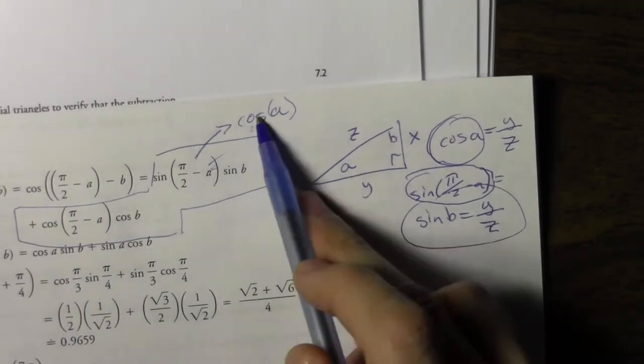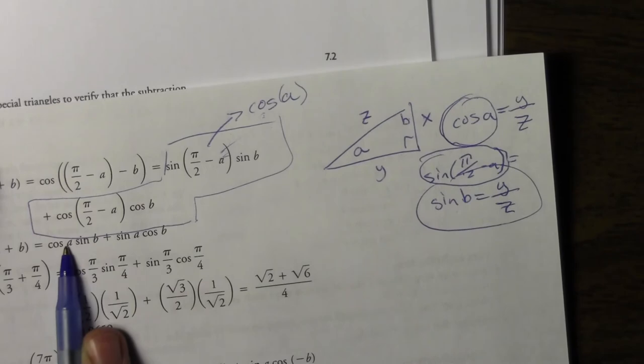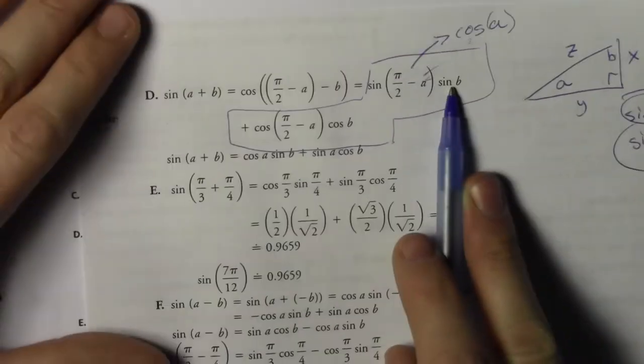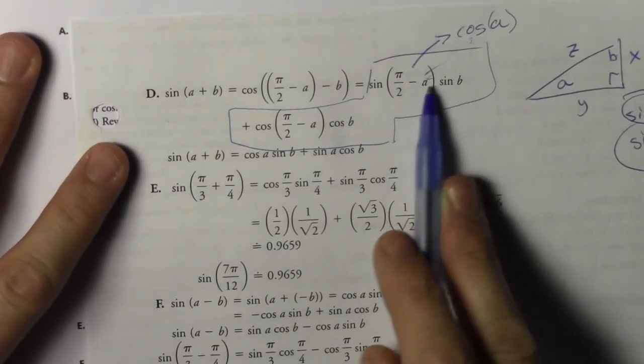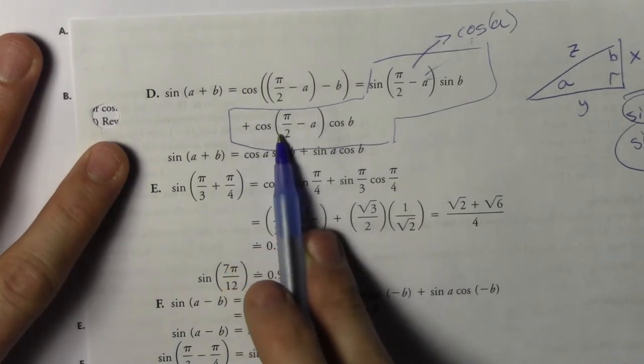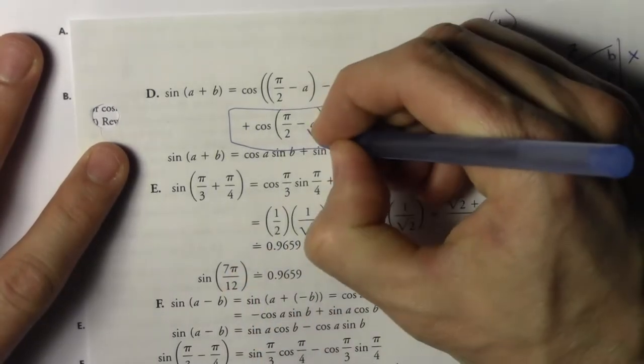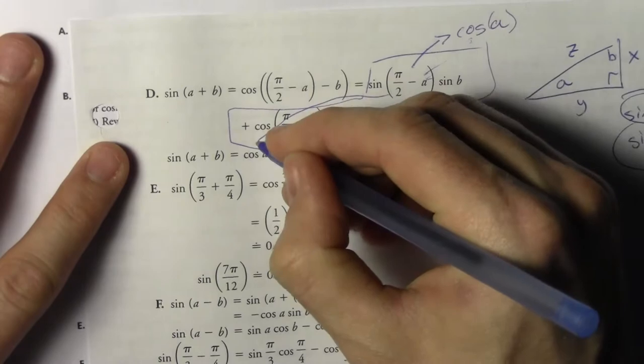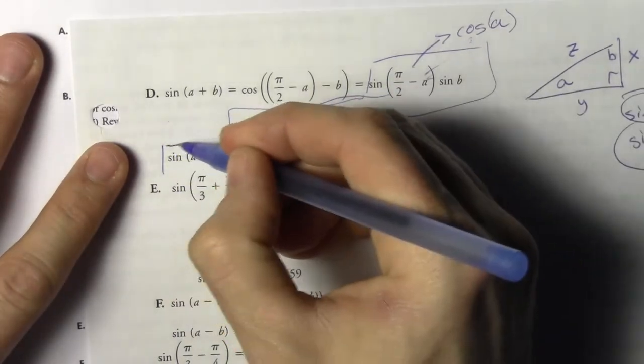All right. So if that's the case, then this all becomes cos A. Using the exact same logic, this all becomes sine A. This goes to there, and this goes to there. And you're left with this nifty formula.